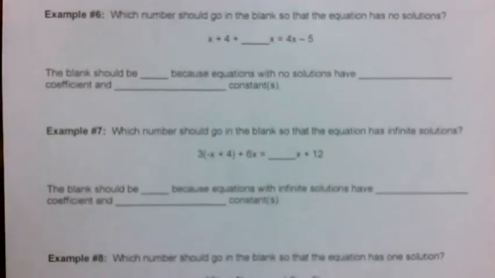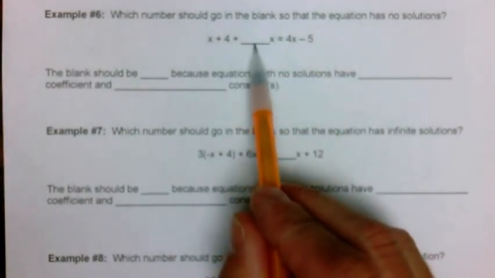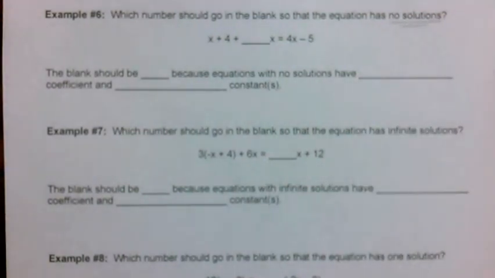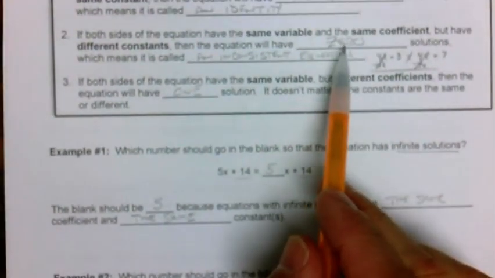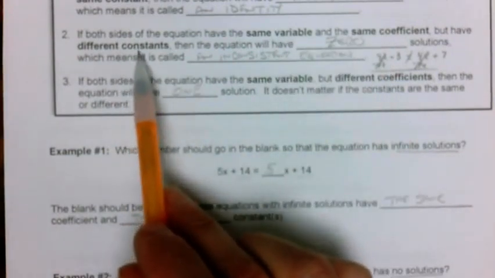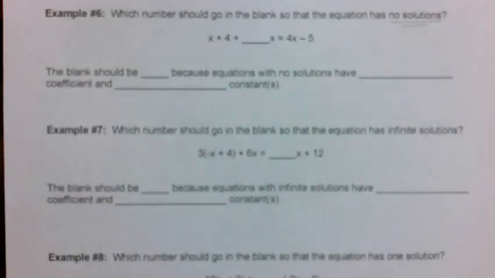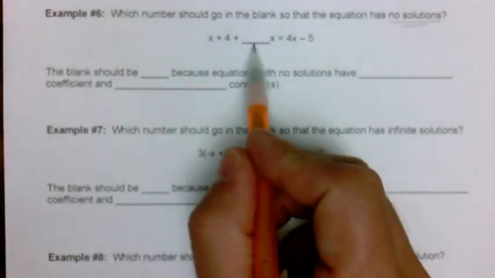In our next example, we have to determine which number needs to go in the blank right here so that the equation will have no solutions. Reminding ourselves of what we said earlier, we want no solutions. To have zero solutions, we need to have the same variable and coefficient, but different constants. So let's see if we can figure out what needs to go here.